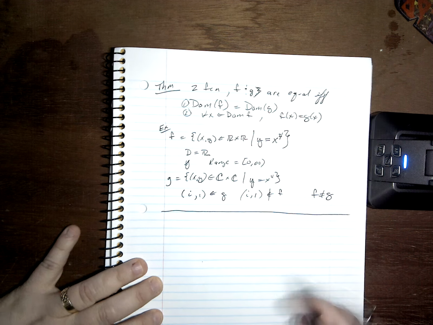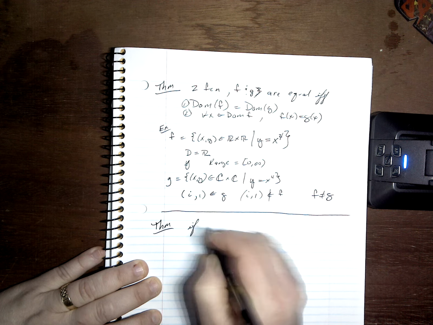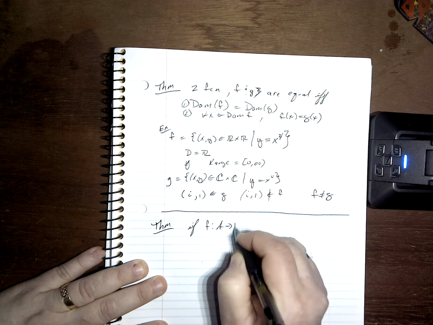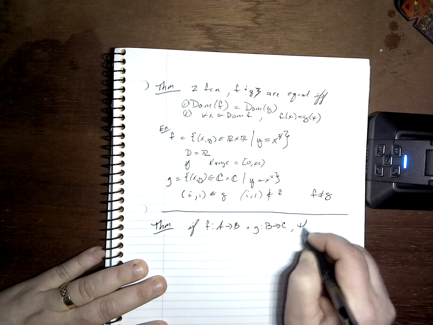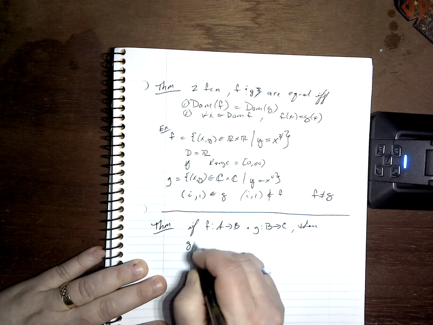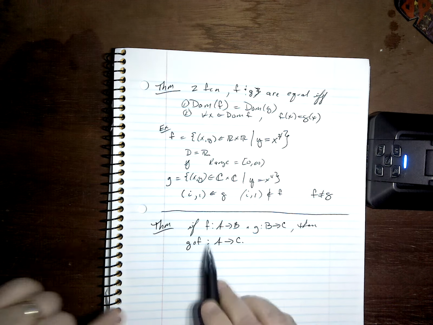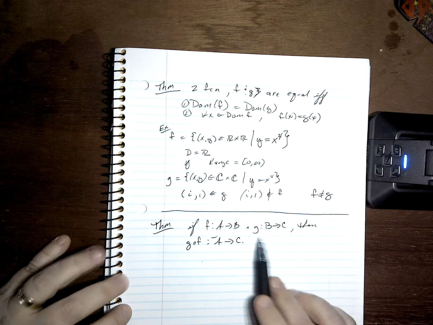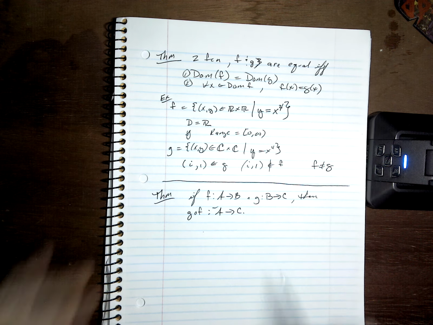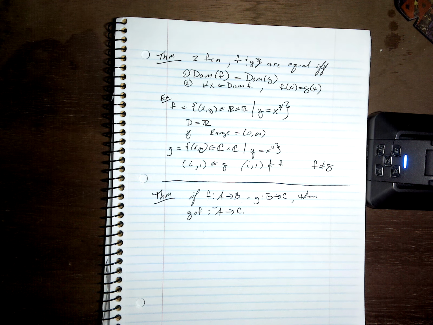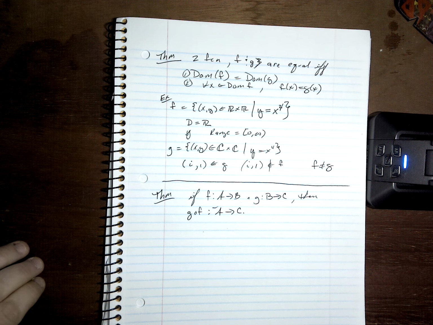The composition of functions is a function. That was the point of this theorem. If f is a function from A to B, and g is a function from B to C, then the composition, g composed with f, is a function from A to C. We already know that if f is a relation on A cross B and g is a relation on B cross C, then the composition is a relation on A cross C. But I wanted to talk about it being a function. So we now know the composition of functions is a function.